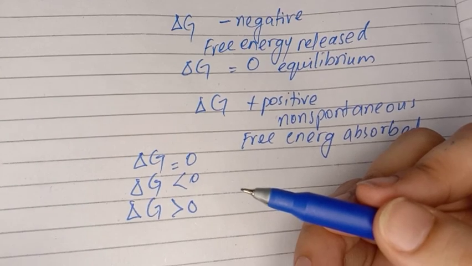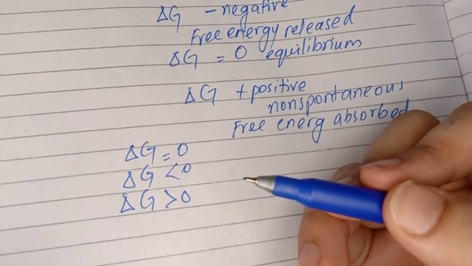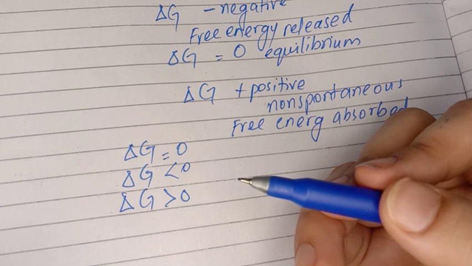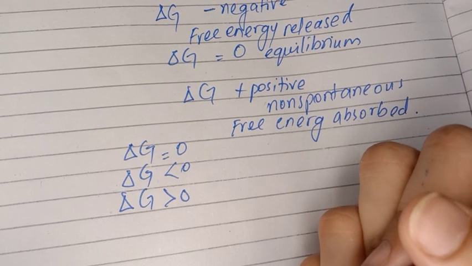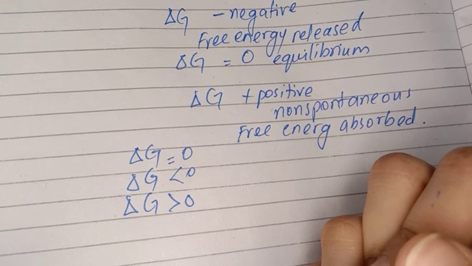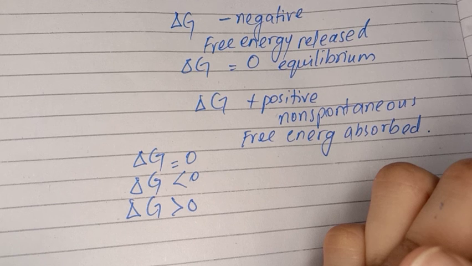So this is the entropy in chemistry. We can also solve the equation to find T: we put delta H over delta S and we will get the value of T, and we can calculate those values with this formula.